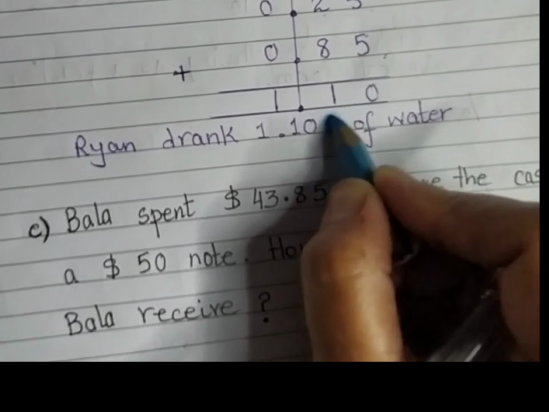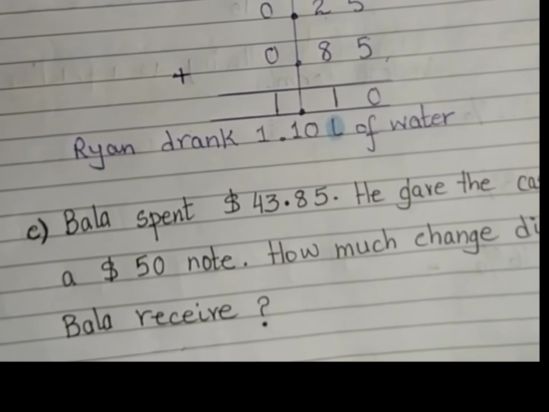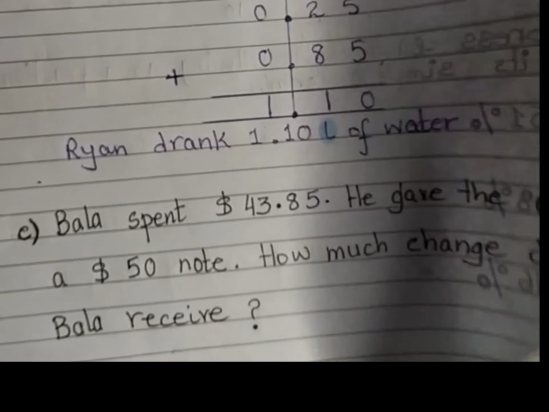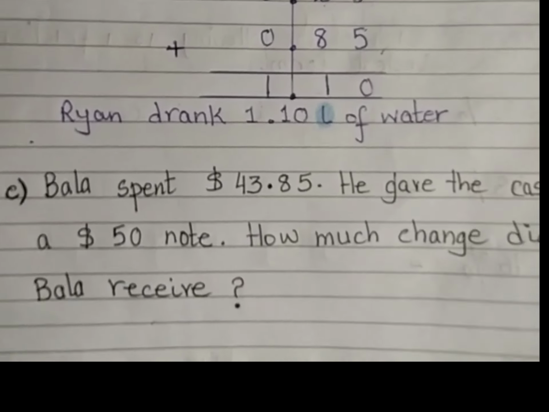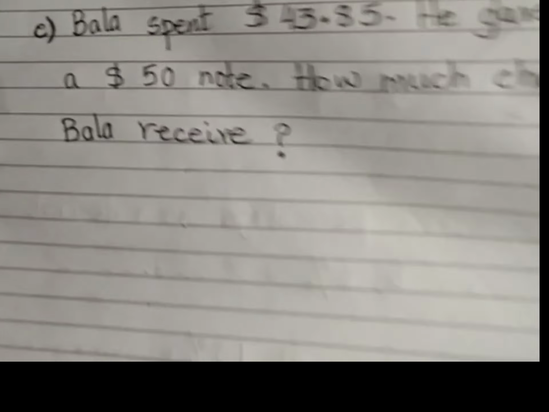Liters. This has to be written. Okay, now moving on to the last question, I believe. Yep, the last question. Okay, it's very simple.